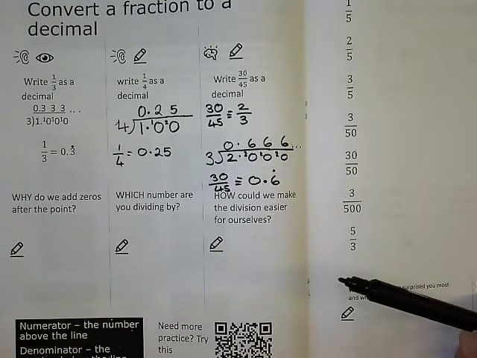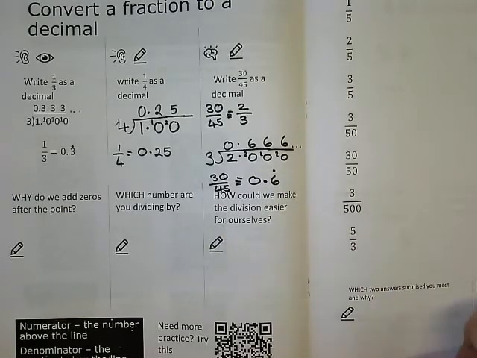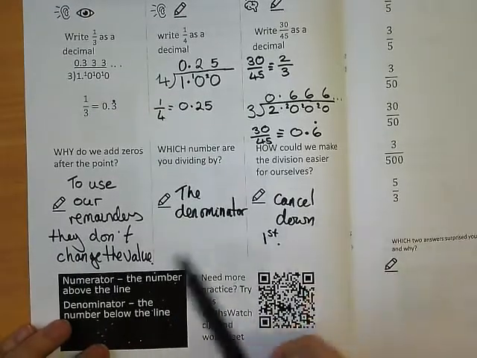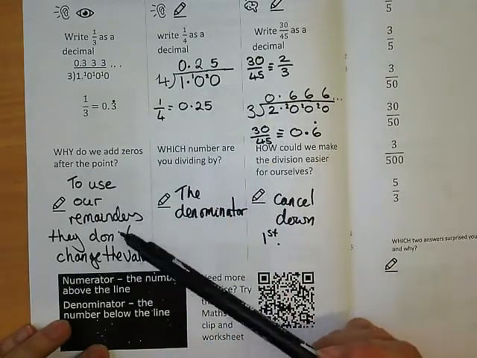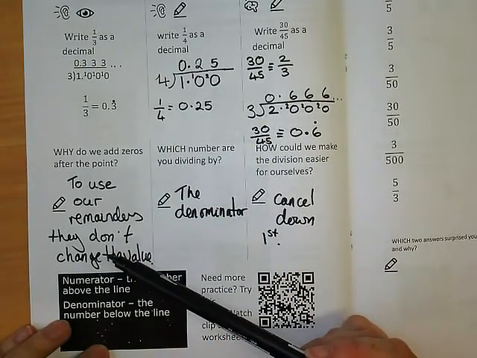Let's consider these 3 questions now. Why do we add zeros after the point? Which number are you dividing by? And how could we make the division easier for ourselves? Pause the video, think about your answers, and I will share them in a moment. So we're adding the zeros so we can use our remainders because they don't change the value of the dividend.